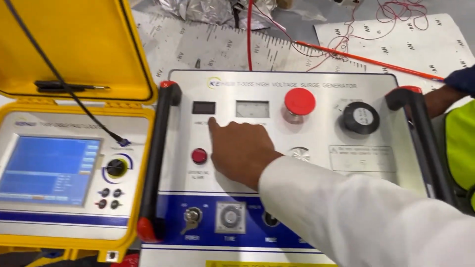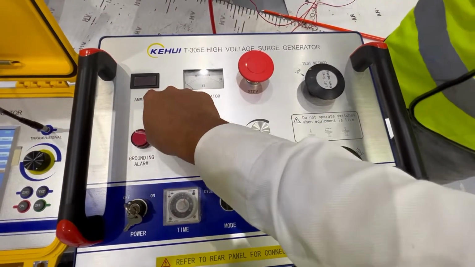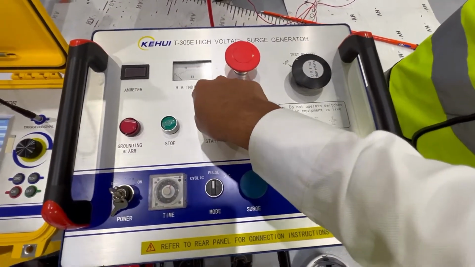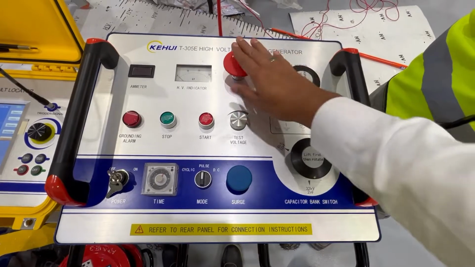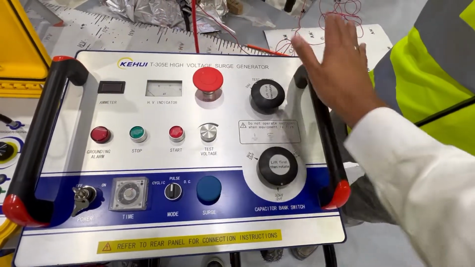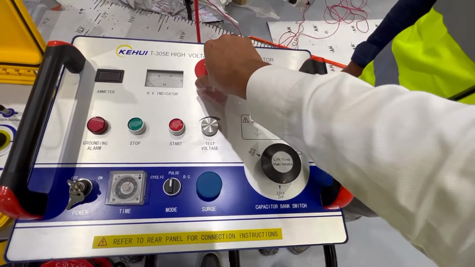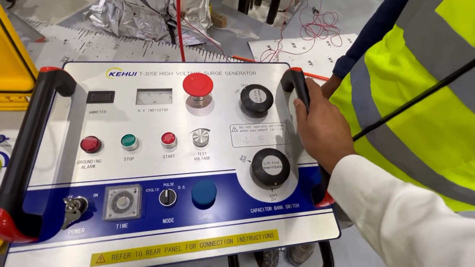This is the ammeter, which shows you the complete current injection, based on whatever voltage we are injecting. This is the high voltage indicator. This is the emergency switch off button. In case of any emergency, you can just press this button, everything will shut down and the circuit will be dead. Once you open it, then it's on.